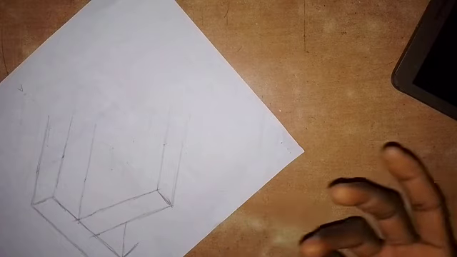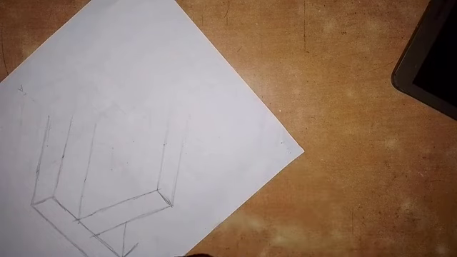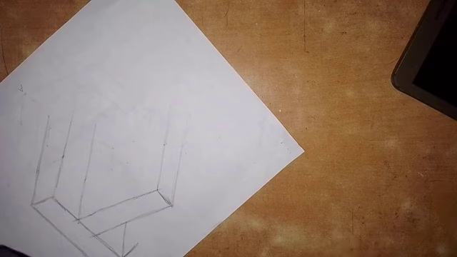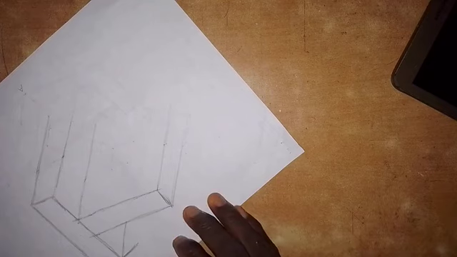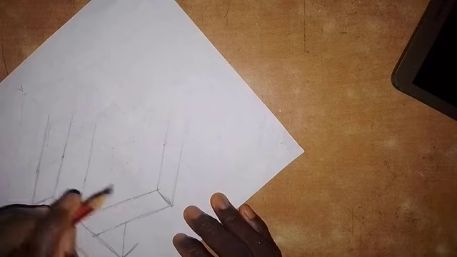Though we are not using a measuring instrument like a ruler to measure the lines we are drawing, as a technical drawing student you must be able to know that the line I've sketched should be of this length. That should be put into consideration when you are making a freehand sketch of an object.